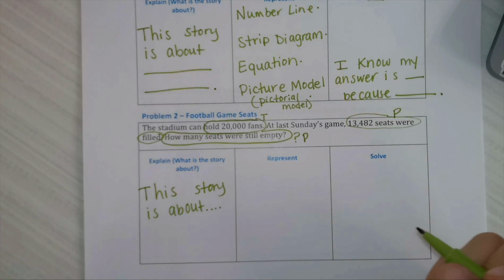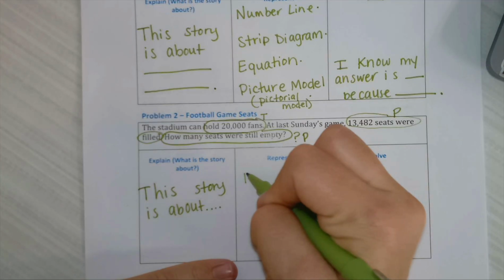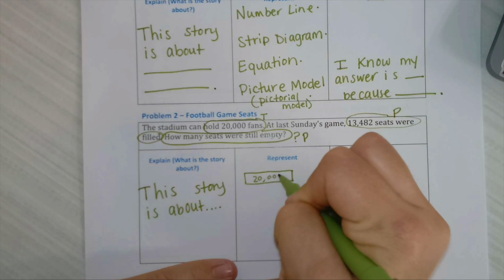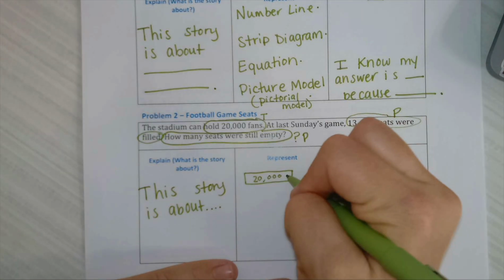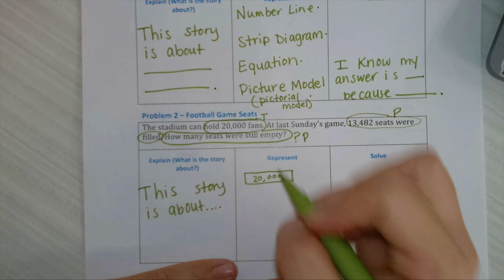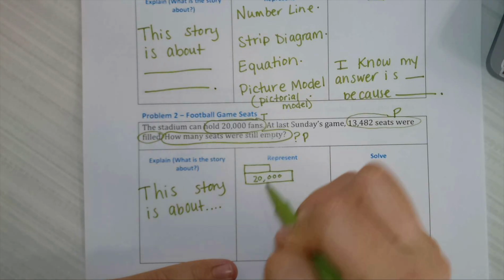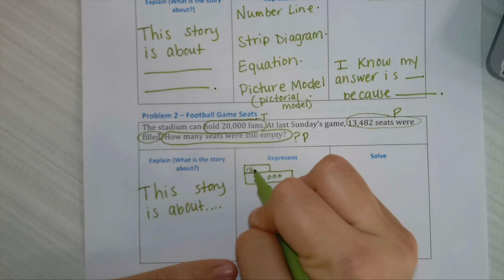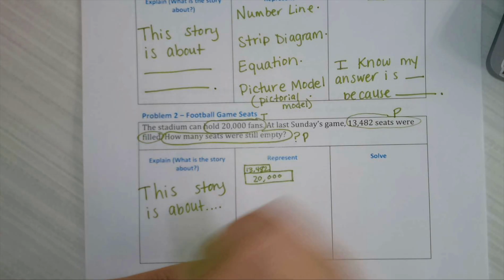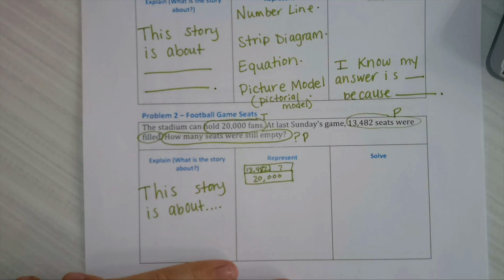So if I wanted to represent this using a strip diagram, I could say, okay, well, my whole is 20,000 seats, because it says it can hold 20,000 fans. So 20,000 is my whole. And some of those were filled, 13,482. And I don't know how many were empty, so that would be a question mark.